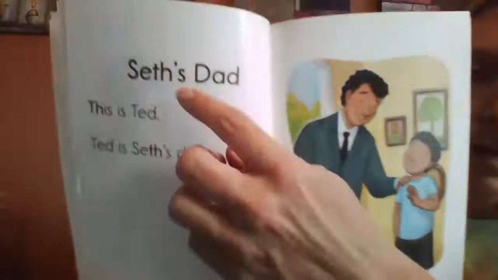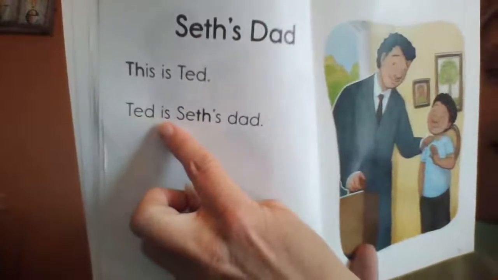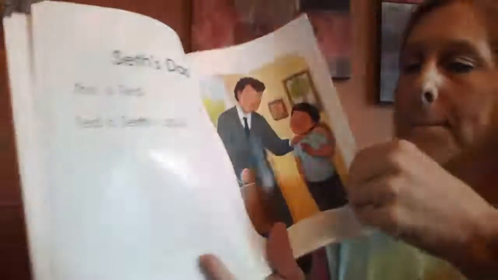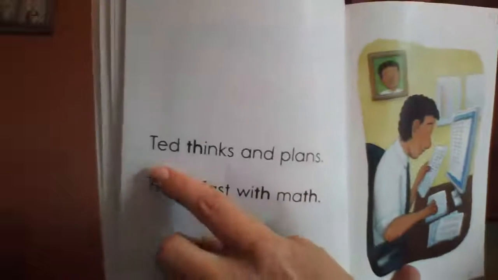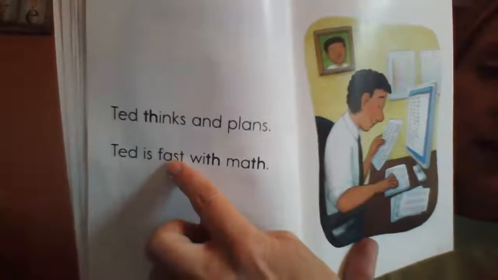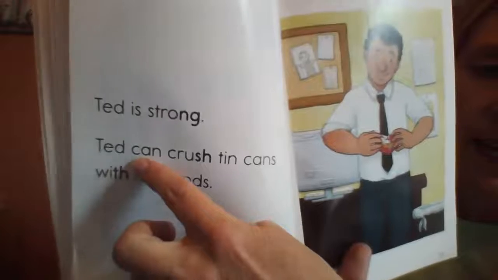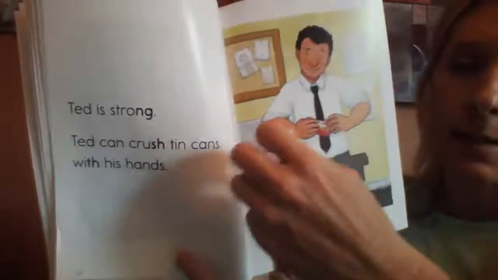Okay, let's go back and read Ted's dad or Seth's dad a little faster. Seth's dad. This is Ted. Ted is Seth's dad. Ted brings his lunch with him. Ted thinks and plans. Ted is fast with math. Ted is strong. Ted can crush tin cans with his hands.